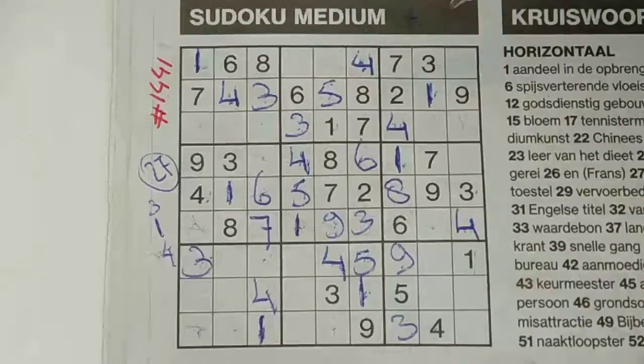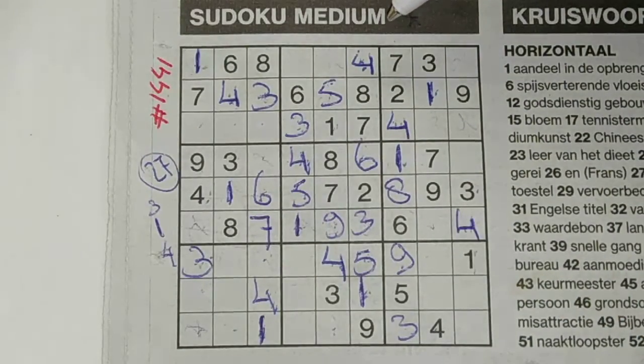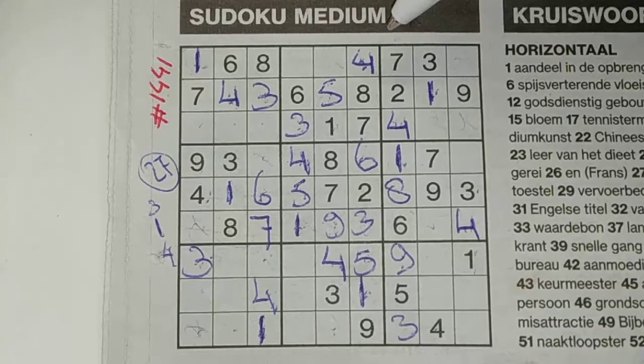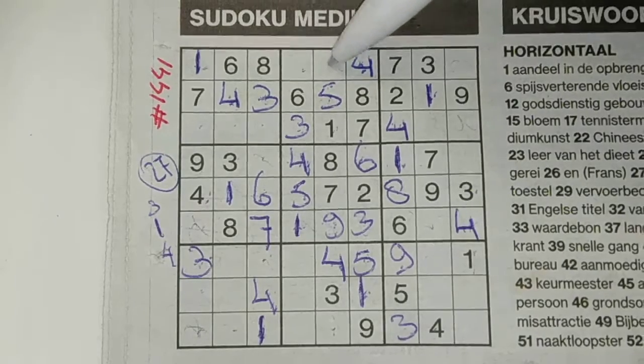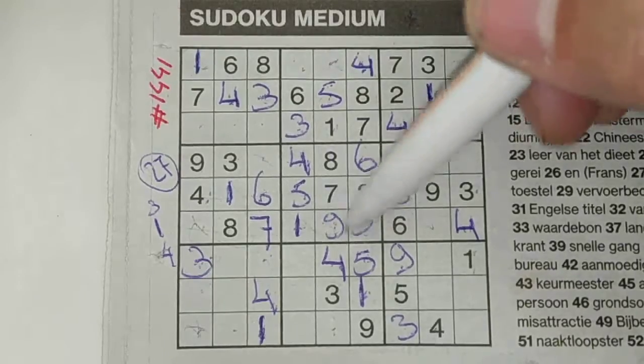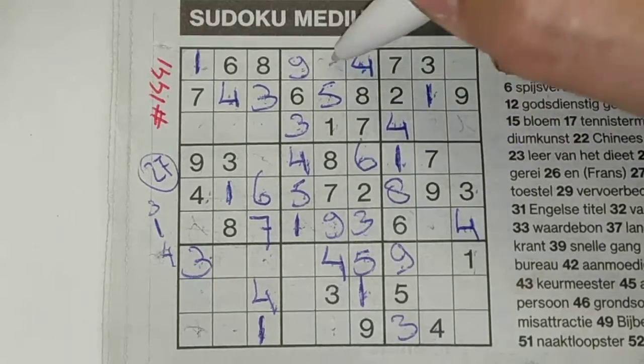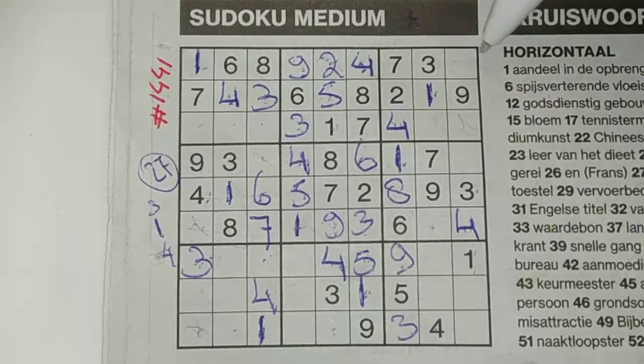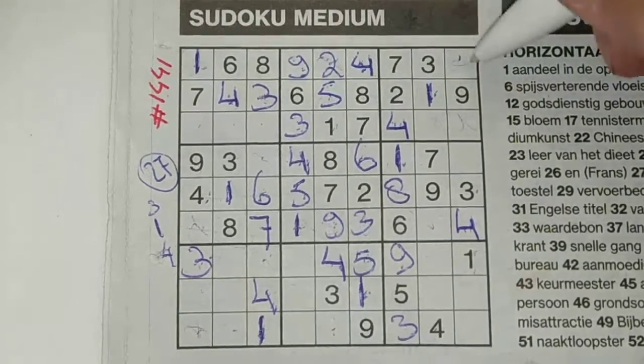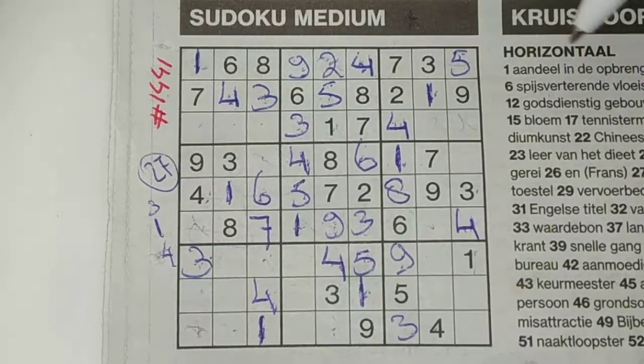Digit number 3. How about these two numbers in this big square? For the numbers 2 and 9, we see here 9, no 9 there. 9 should be here, and the 2 goes there. One number left in the first row for the number 5.